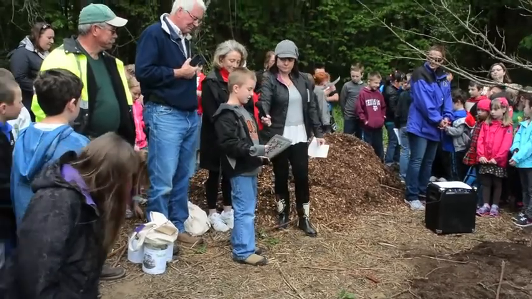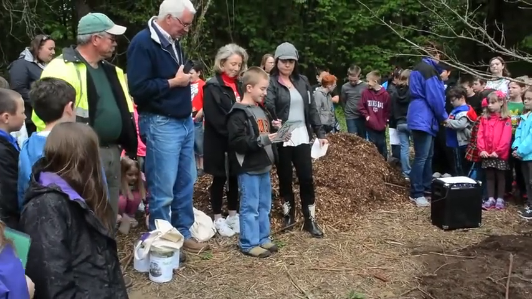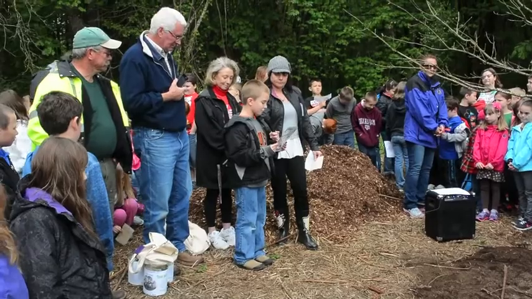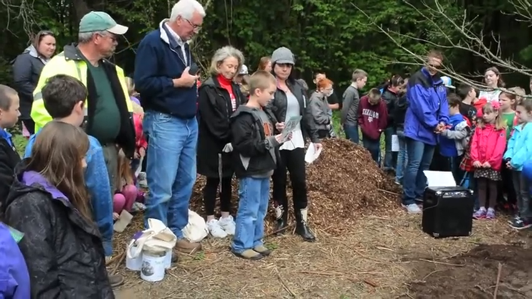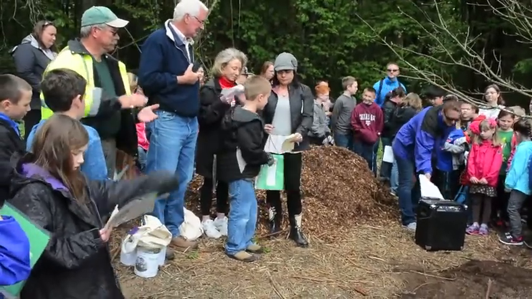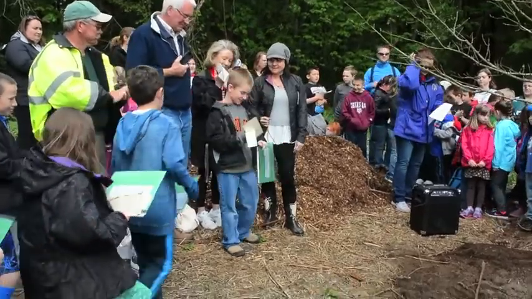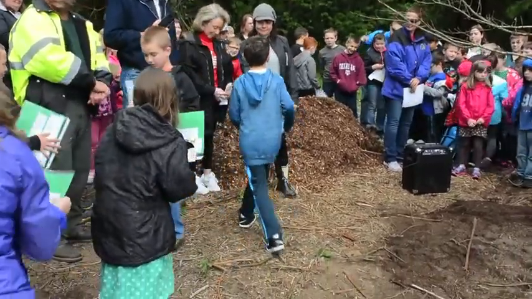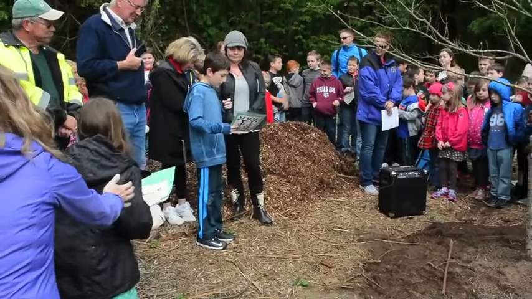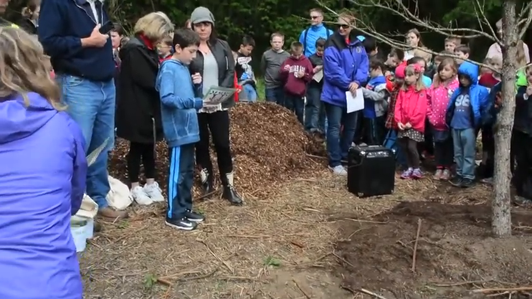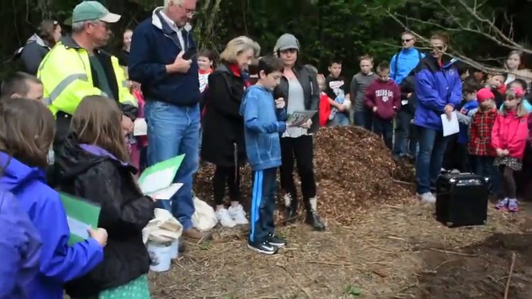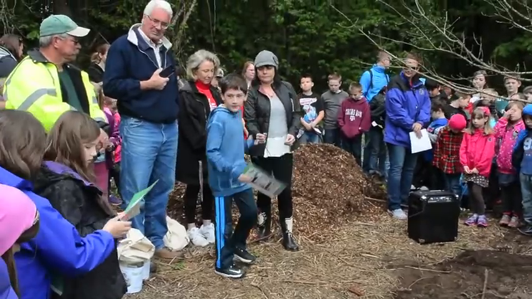T is for truffles. Truffles are an edible mushroom that is highly prized. Truffles grow underground beneath the Oregon white oak tree. U is for useful. Not only is the Oregon white oak useful, it is also useful to many native animals.